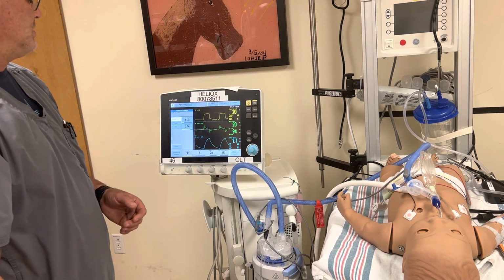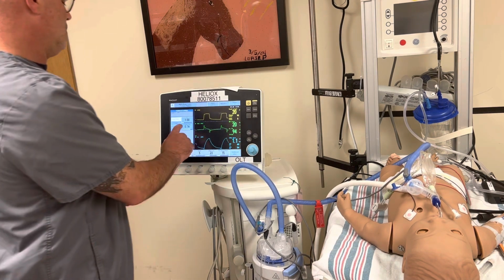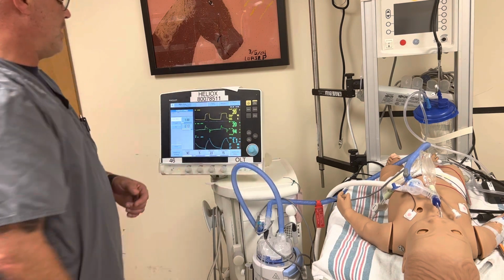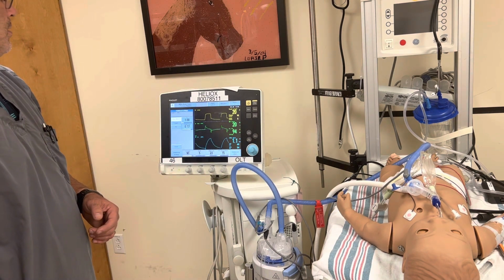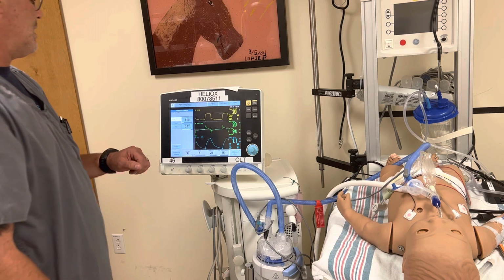So I'll march this out. Okay, we got some circuit bounce in there. Okay, that's probably where I would stop on this kit.